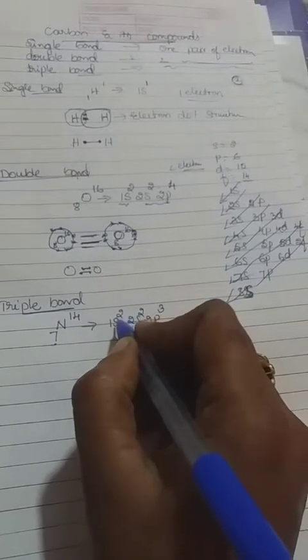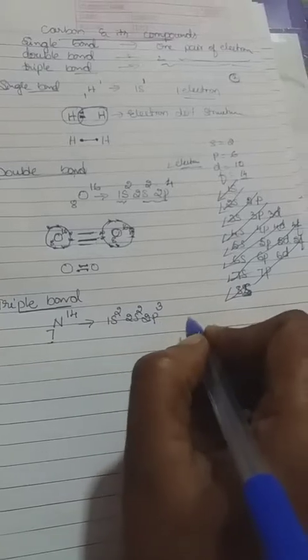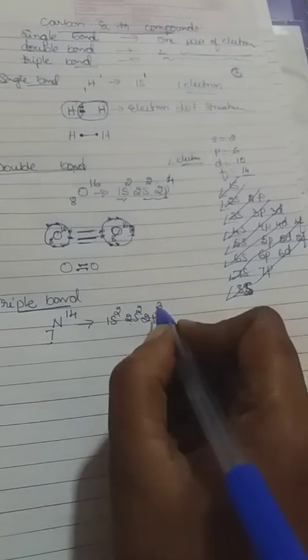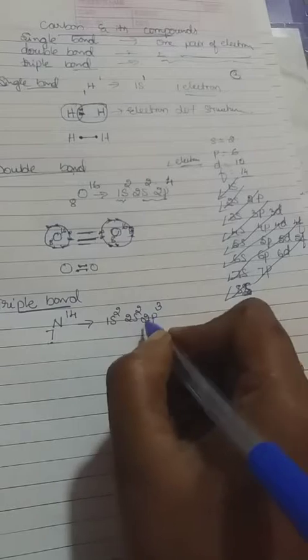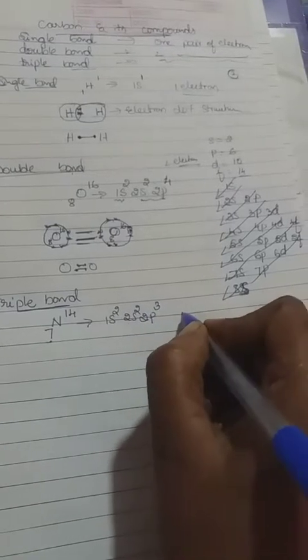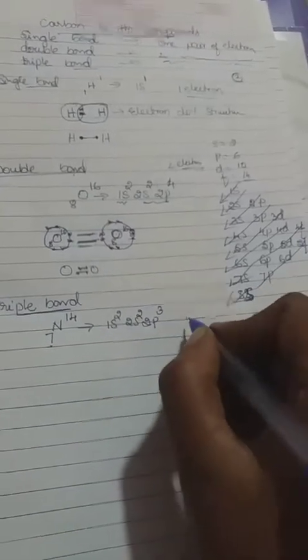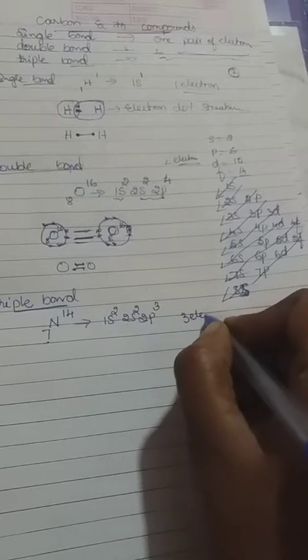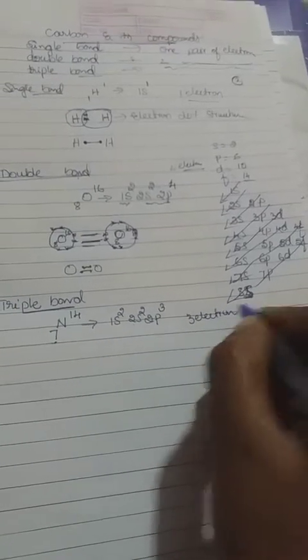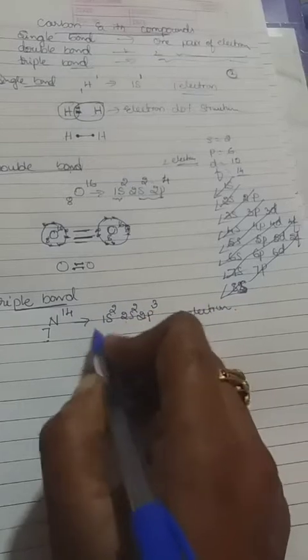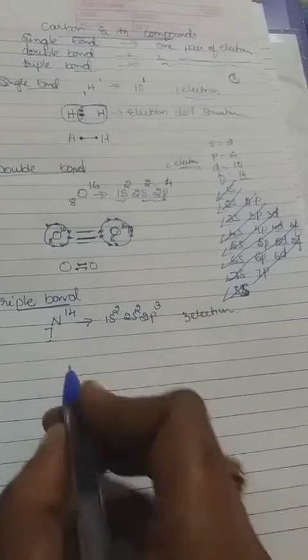You know s2, p6, d10 and f14, we know that already. So how many electrons does the p shell require to fulfill its orbit? 3 electrons.